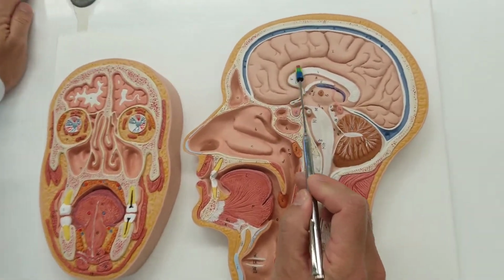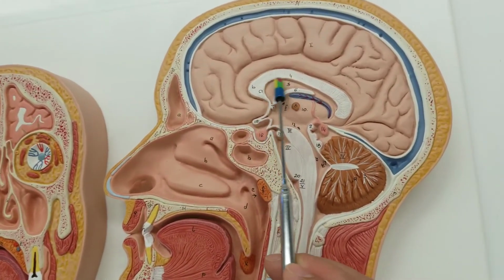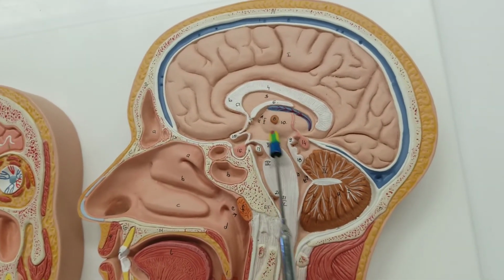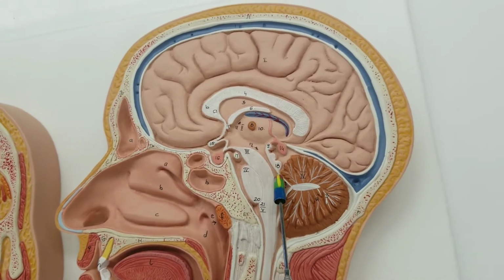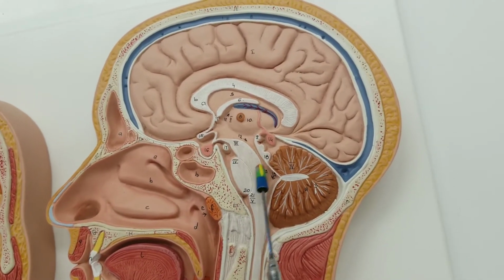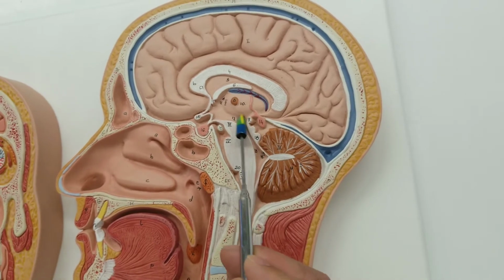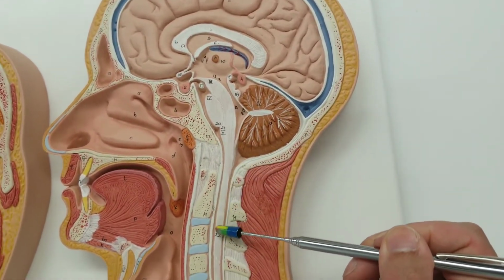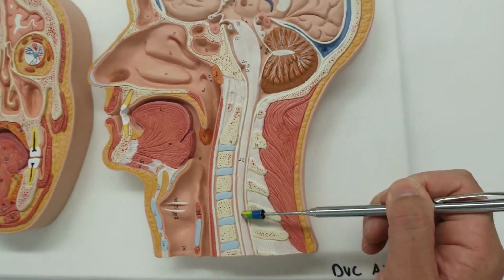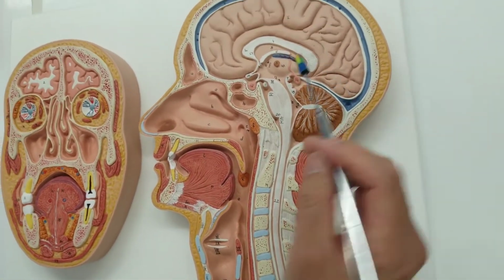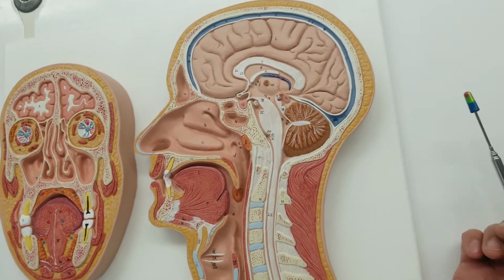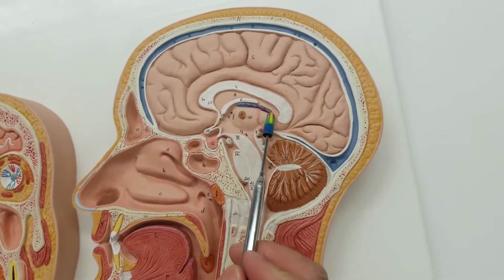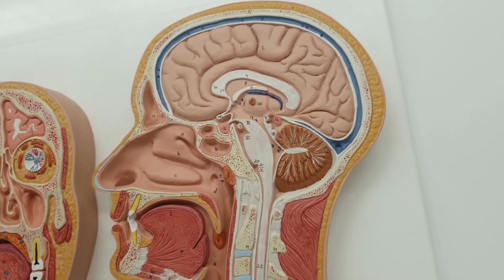So we've got the corpus callosum, lateral ventricle, in where 5 is, third ventricle, cerebral aqueduct through the midbrain. This region is the midbrain. You can see those two bumps here. Fourth ventricle. Fourth ventricle continues down to the central canal. So that's where the cerebrospinal fluid is flowing. You can see this thing here, that's indicating choroid plexus, where CSF is produced.